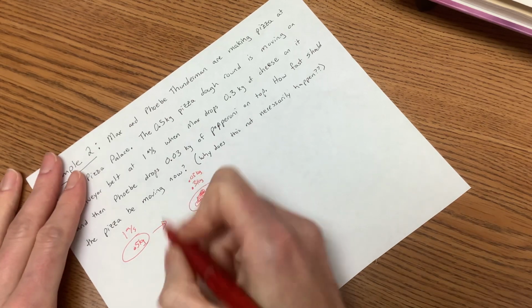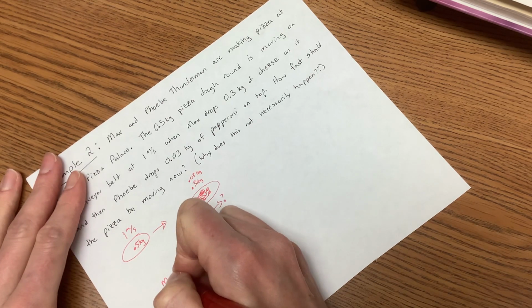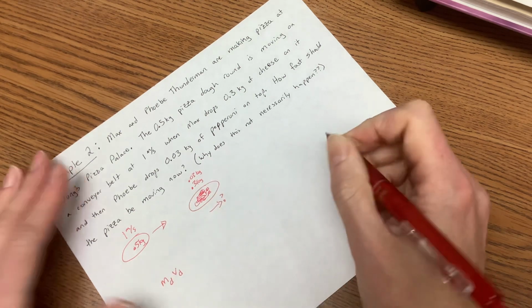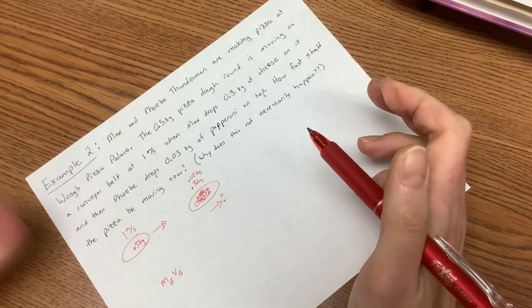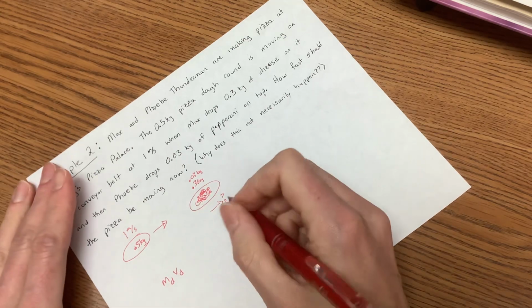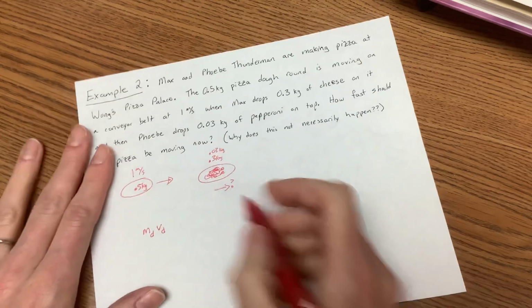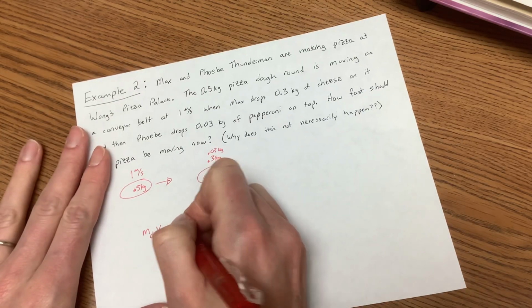So we've got a before, which is just the mass of the dough times the speed of the dough. It's not going to be changing direction, so I'm going to leave that little arrow off the top. And that's all that we have to begin with, so that's all I'm going to write down. So I'm going to put my little equal sign here.